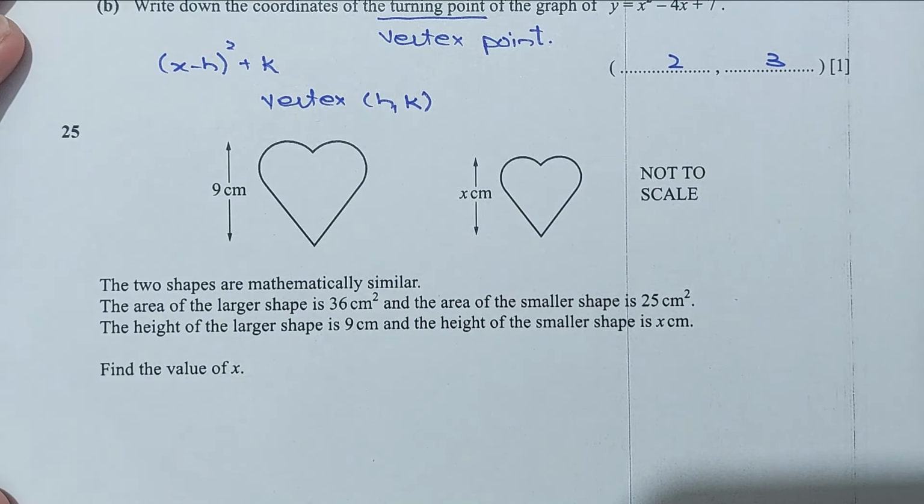Question number 25. The two shapes are mathematically similar. The area of the larger shape is 36 centimeters square and the area of the smaller shape is 25 centimeters square. The height of the larger shape is 9 centimeters and the height of the smaller shape is x centimeters. Find the value of x. Since the shapes are mathematically similar, the ratios of their corresponding sides are equal. We are given information about the area, so the ratio of their sides is the square root of the ratio of their areas.